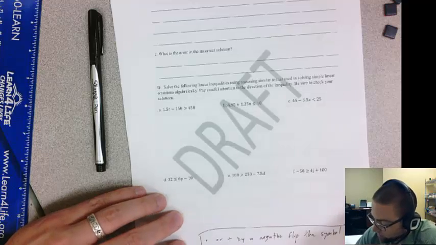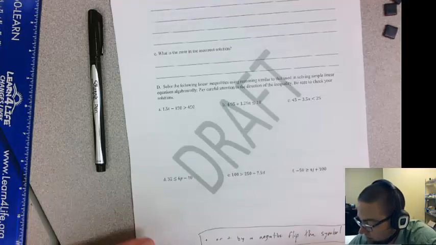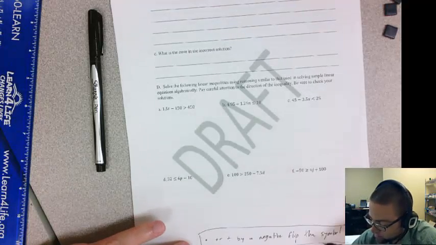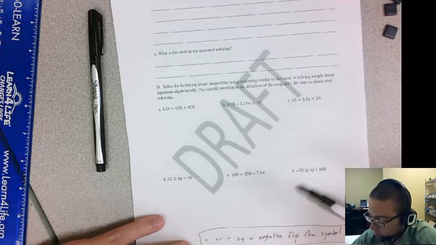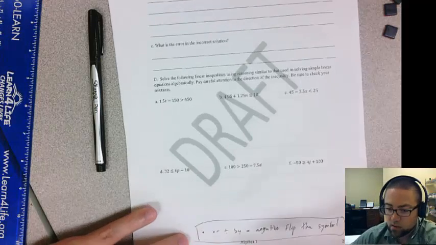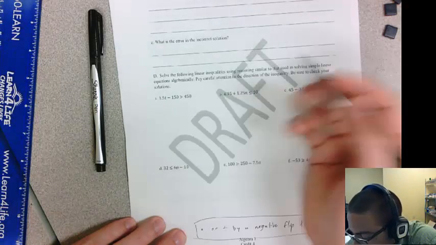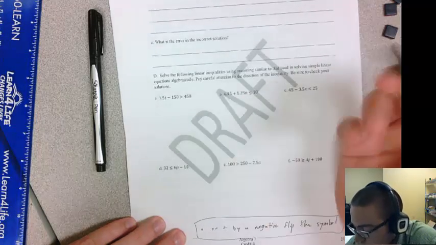That's the key part. If nothing else, it works just like equation solving, but that's the one big exception, is if you multiply both sides by a negative or you divide both sides by a negative, you will have to flip the inequality symbol. So it will turn from greater than to less than, or from less than or equal to greater than or equal to.